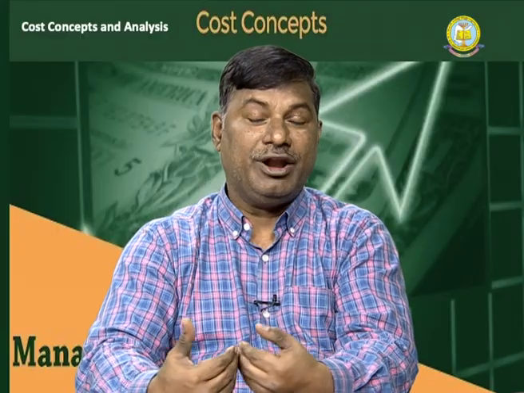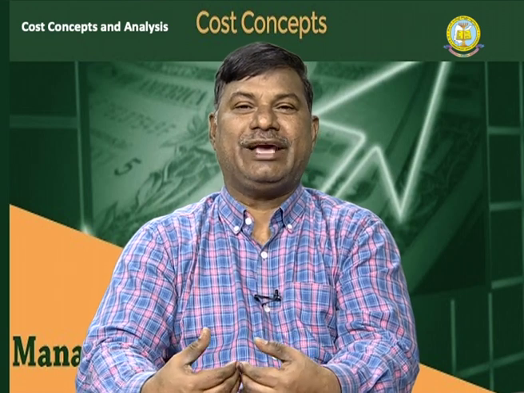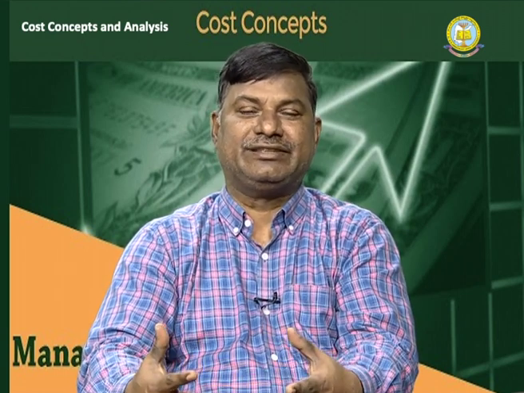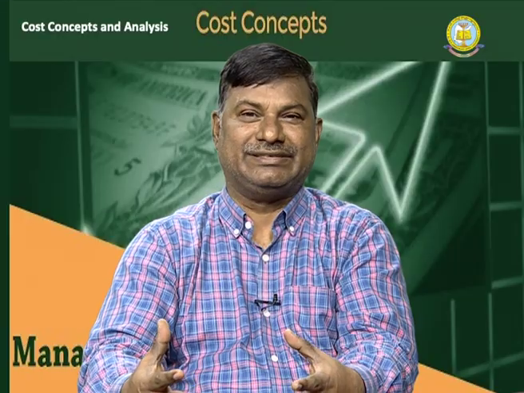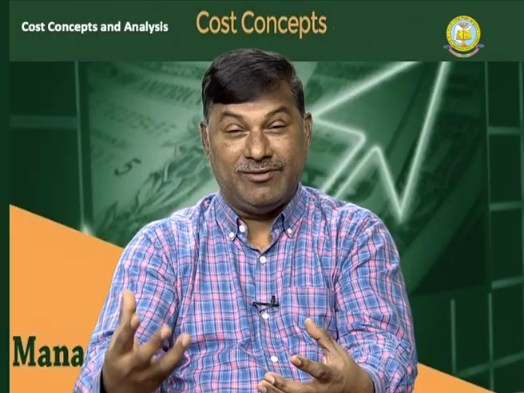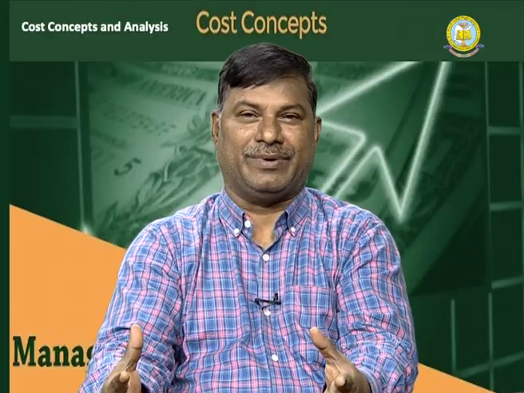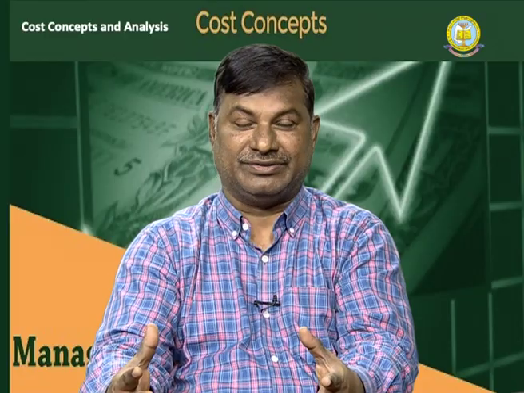Now these economies of scale are both internal and external. When I'm expanding, when I'm increasing the production, I will be using the facility, I will be using the service of the same employee, even for two departments, even for enhanced production.